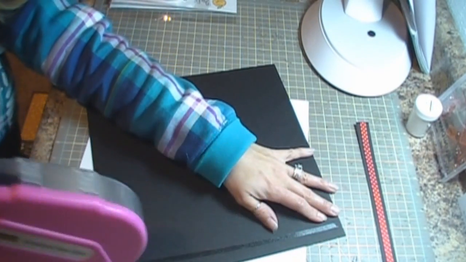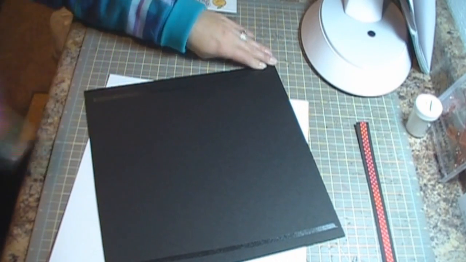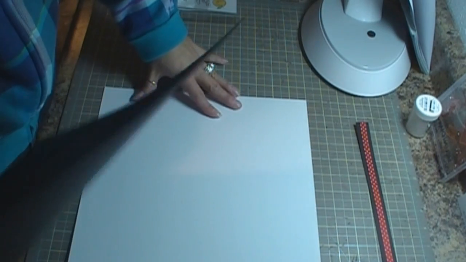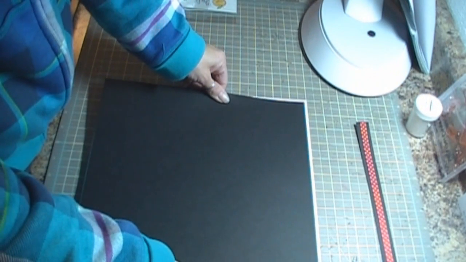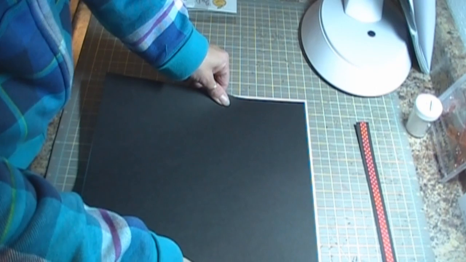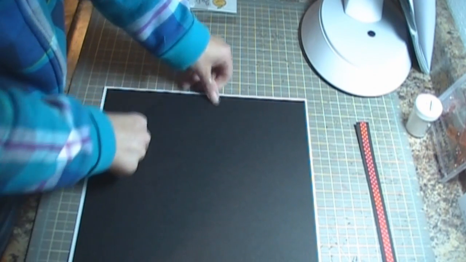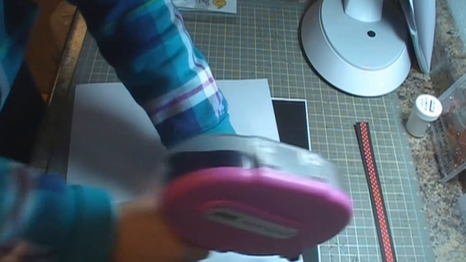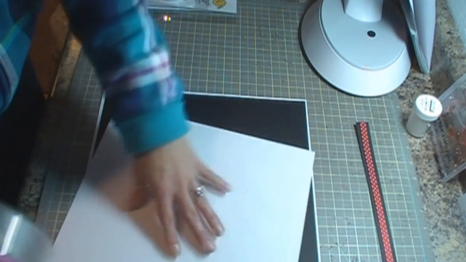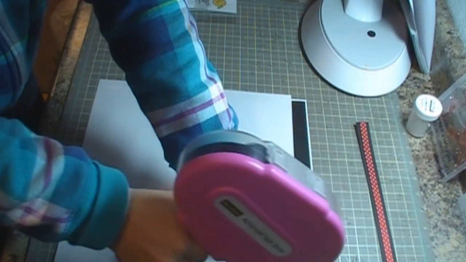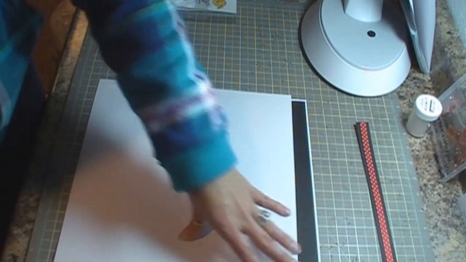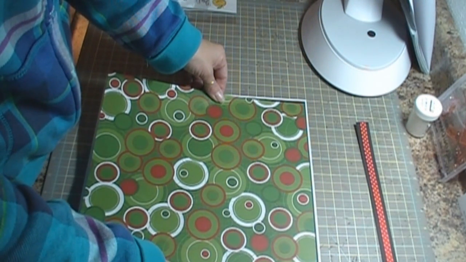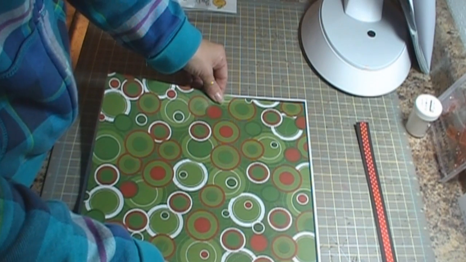I'm going to start adhering my cardstock. I'm going to line it up, get it adhered. Okay, and then my next piece. This paper, the pattern paper, is actually very thin. I don't really like that. I like my paper to be sturdy, but it's still super cute, so we're just going to use it. Anyway, paid for it, right?